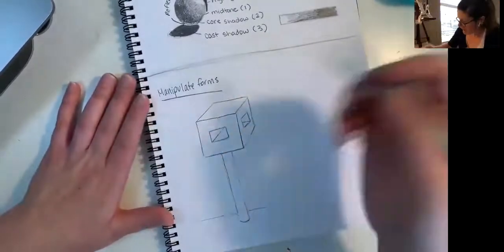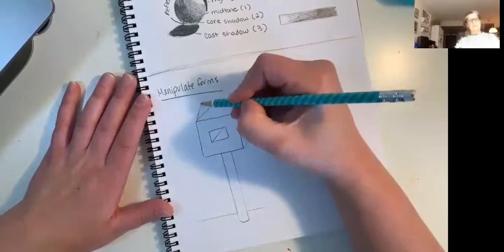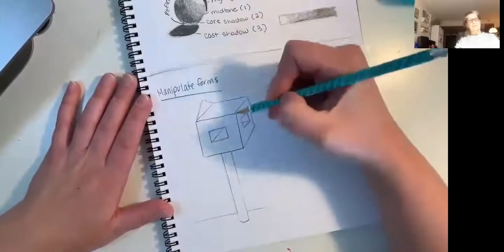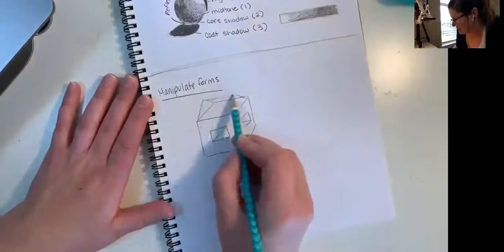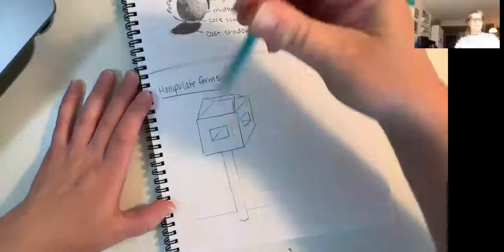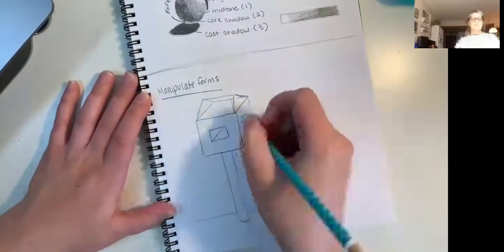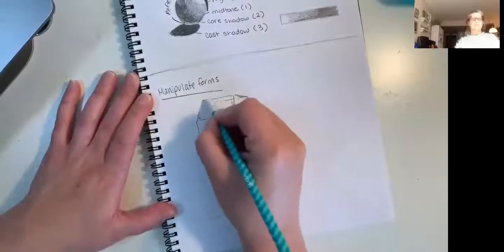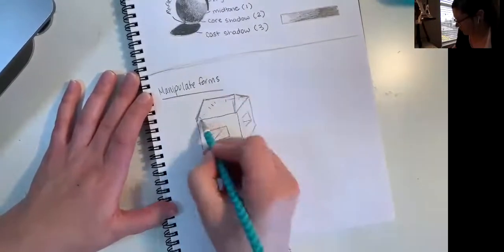Maybe I'd have it come from back there a little bit more, but that's okay. Maybe you're going to add on a little roof to this. Then you can start erasing things you're seeing behind. Get that out. There we go. That looks more like a roof.